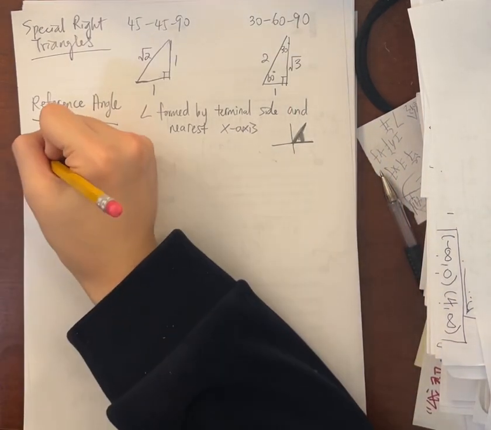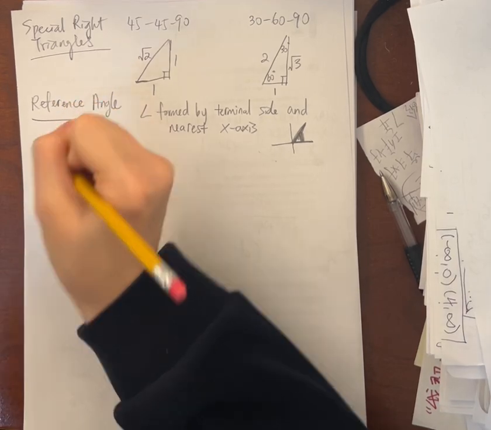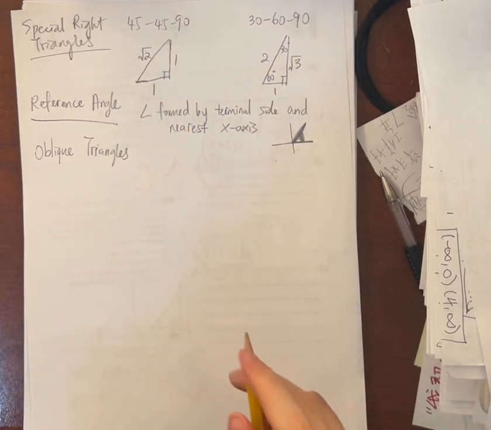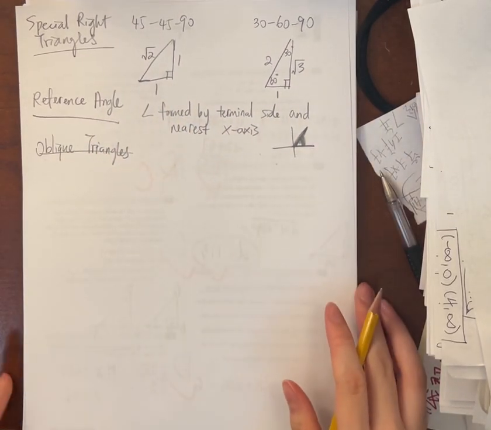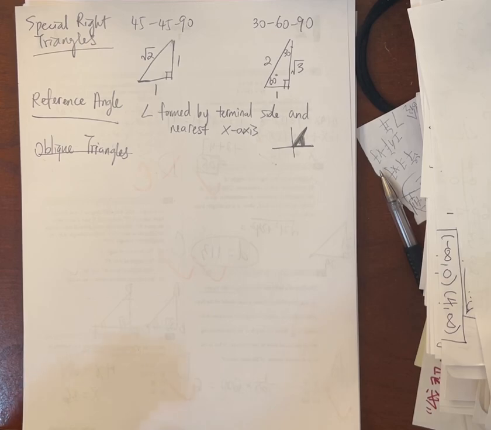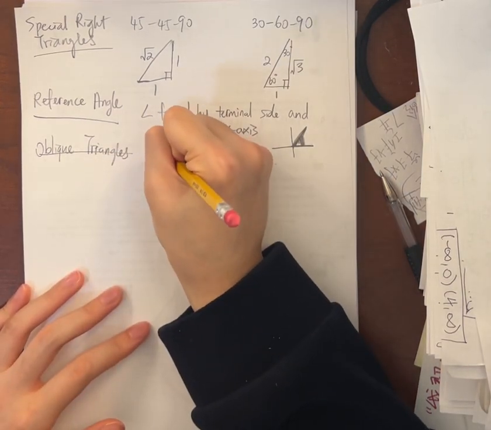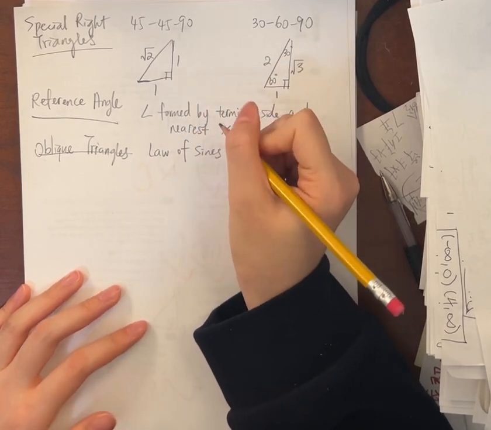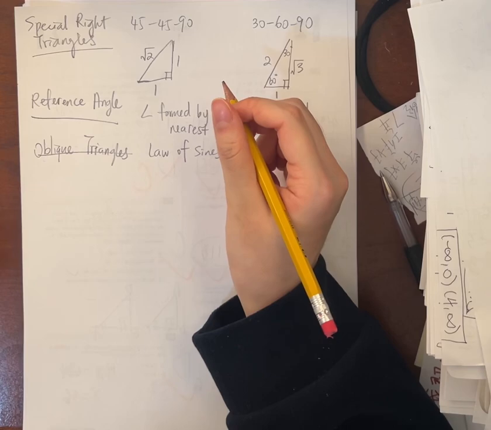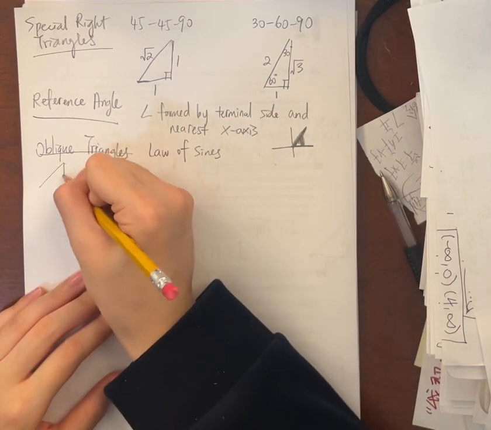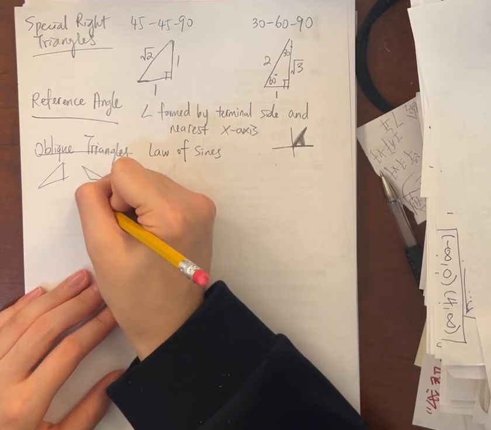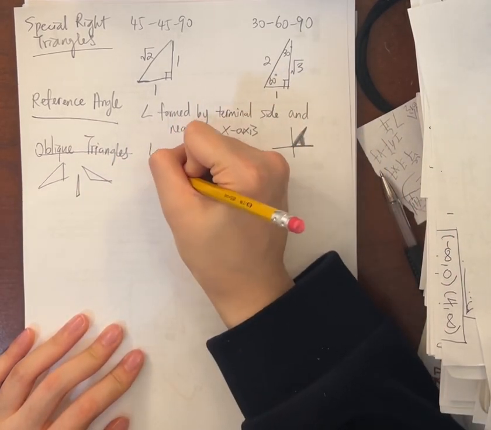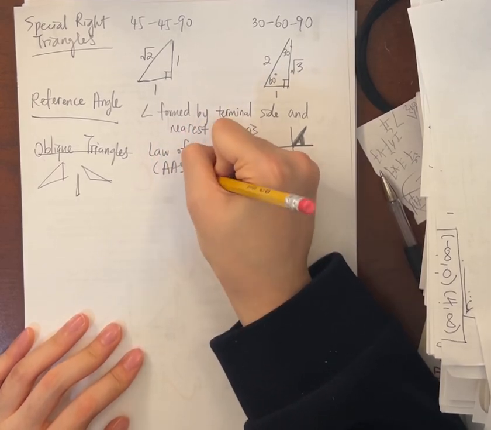Okay, and the next part will be oblique triangles. So for this part, there are several different topics that I want to cover. First is the law of sines. Basically this topic applies to any triangles other than right triangles. So the triangles can look like this, like this, or like this, all that stuff. Okay, so the law of sines applies to angle-side-angle and side-angle-angle.